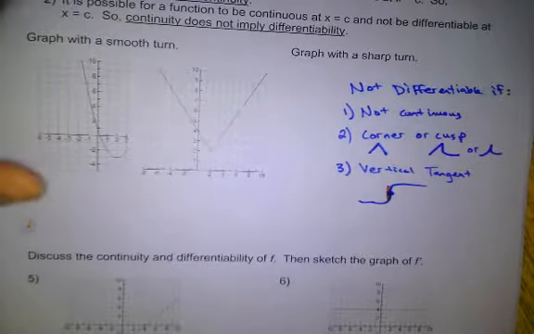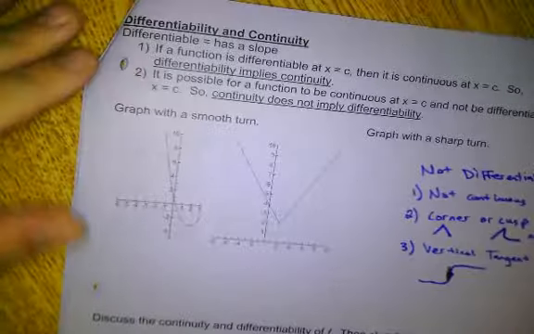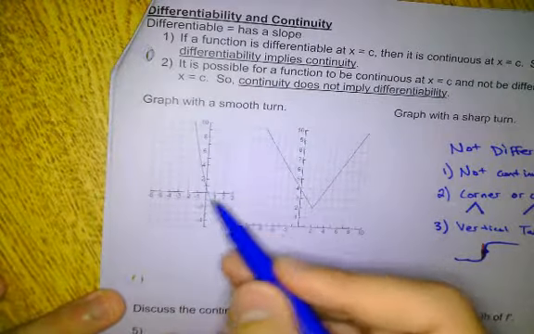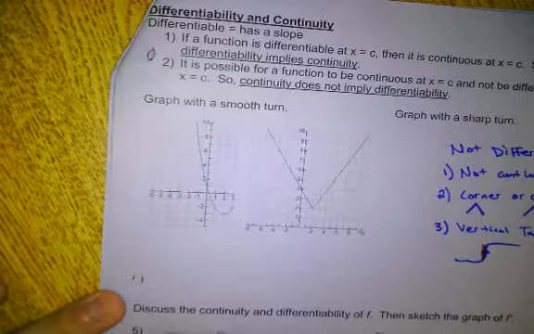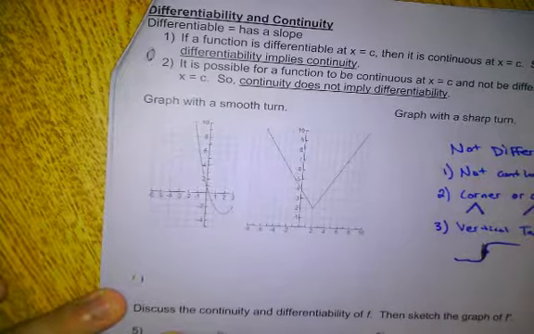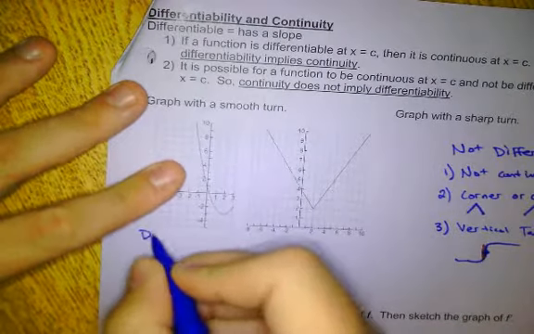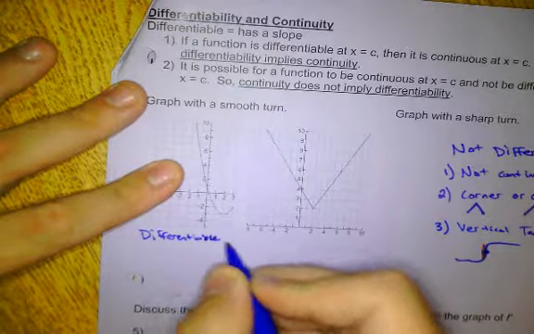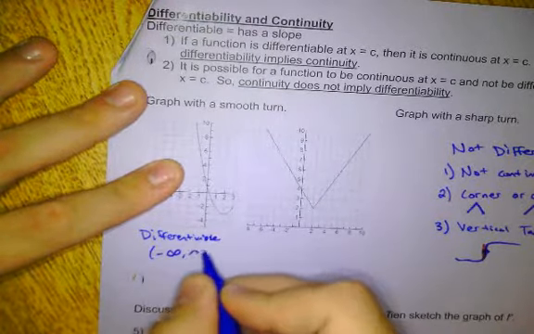So let's look at the first examples. This should not take long whatsoever. Let's just rock and roll right through them. First graph right here. This parabola. Is this differentiable? Does it have one of these three things? No, so it's differentiable. So it's differentiable from where to where? From negative infinity to infinity.